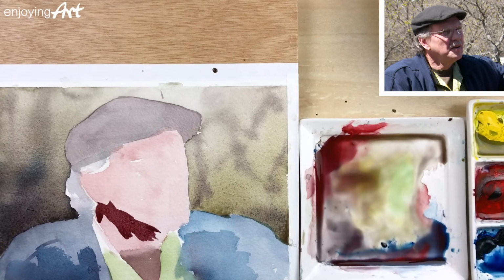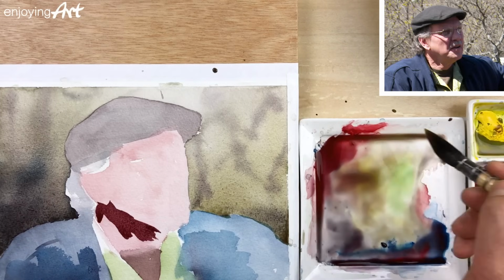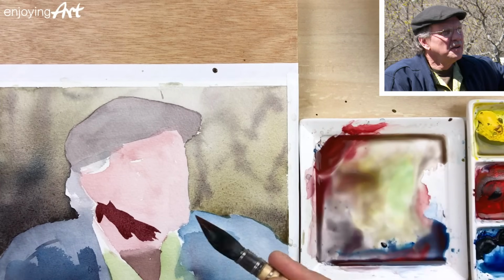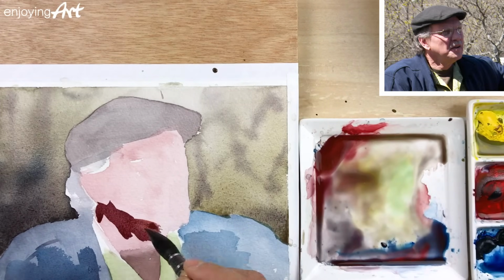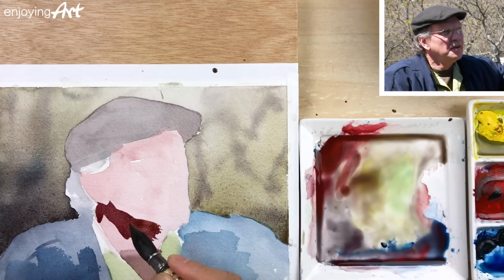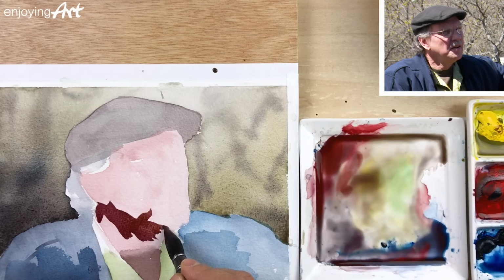Okay, I'm gonna add a little bit of yellow color. This color is a little bit too much red. Okay, let's see. I can see the shape over here. Just think about shape, and by the way, you can change those later on. It's watercolor. It's easy to change.